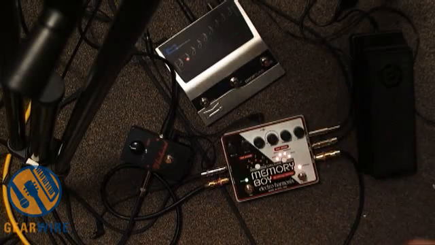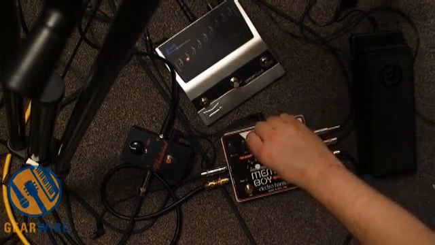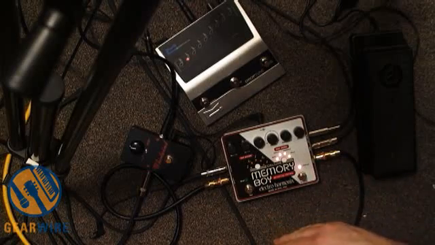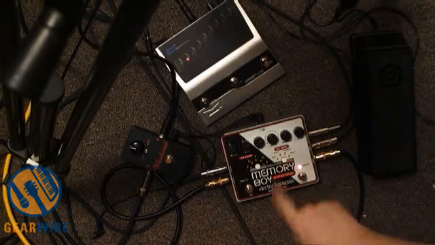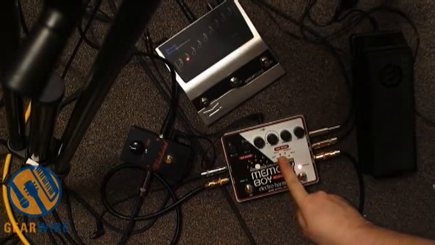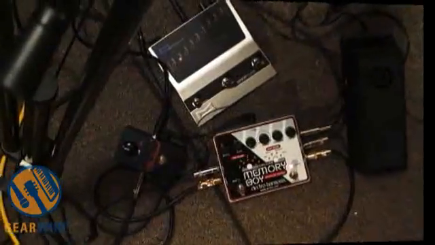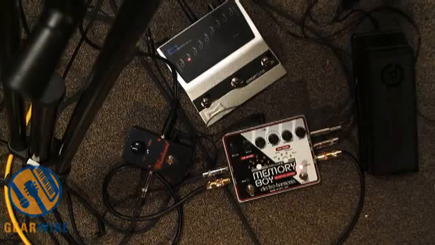Let's bring our delay down. But if we turn rate up, you can hear that each successive repeat has a more extreme low cut applied to it. So that's yet another little extra thing that you can access by holding down this control. Let's bypass that again. So that was the Electro-Harmonix Deluxe Memory Boy analog delay.